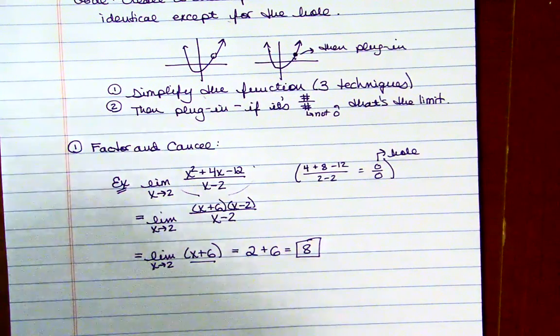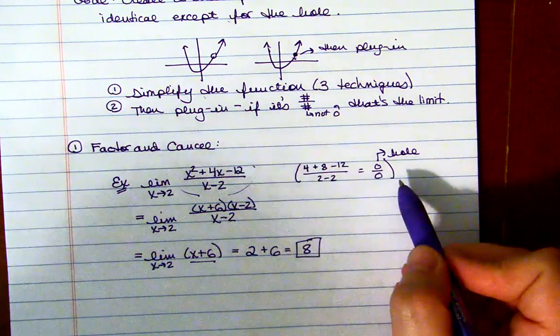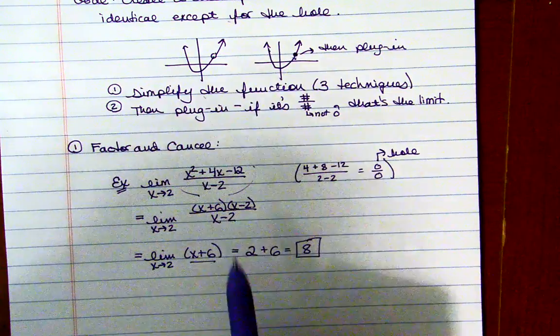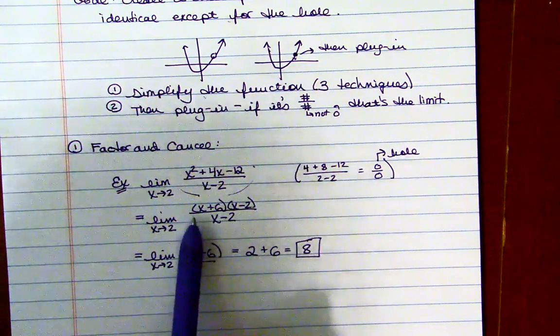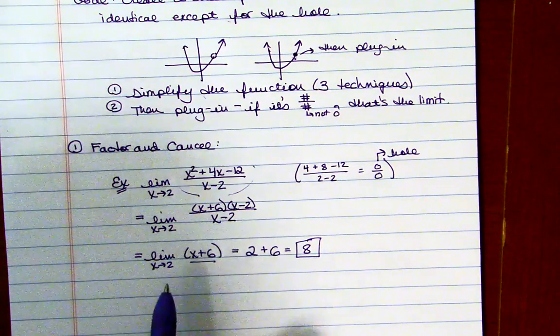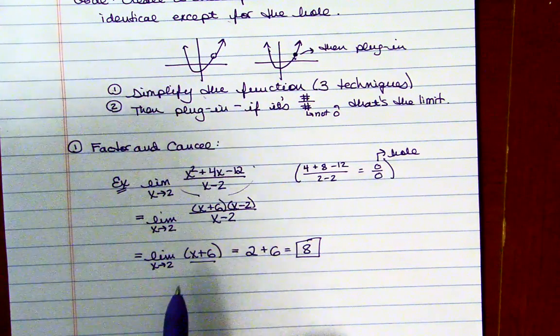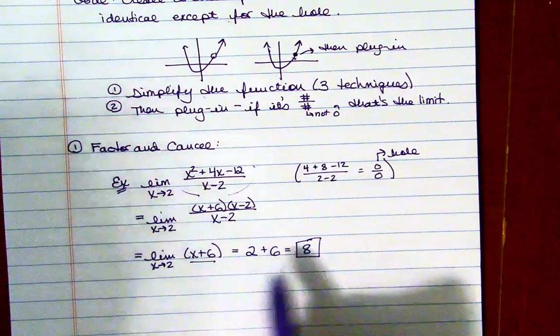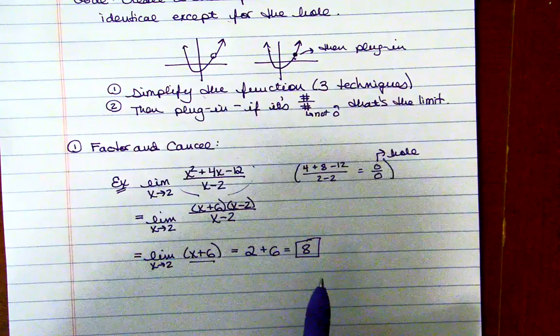I'm going to plug in. Plugging in, if it gives me 0 over 0, means I need to do some simplifying. So here, I'm going to do some factoring up top, and then I can cancel the x minus 2's. Then I'm going to plug into that simplified version, and the answer I get will be my limit.